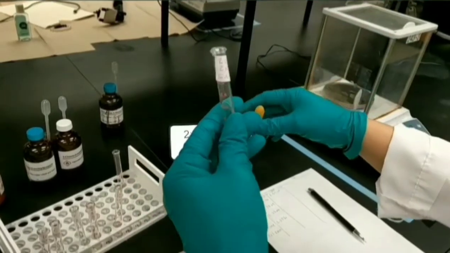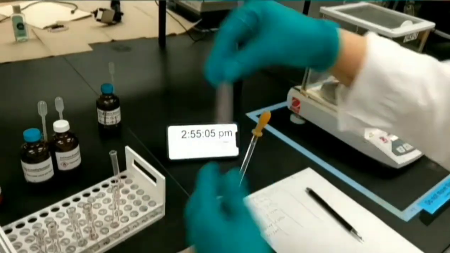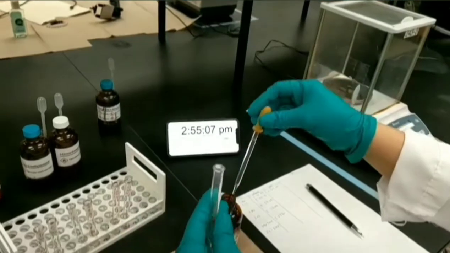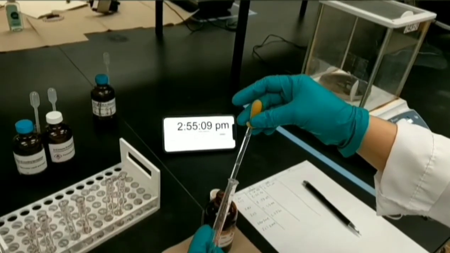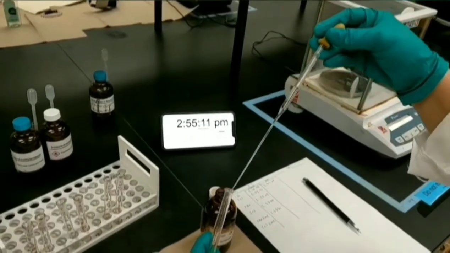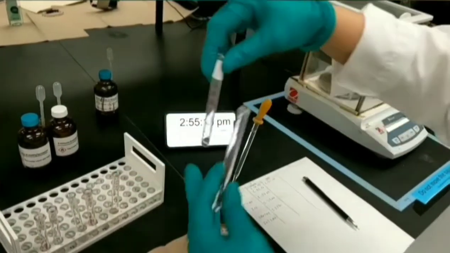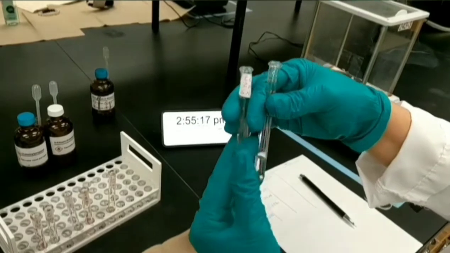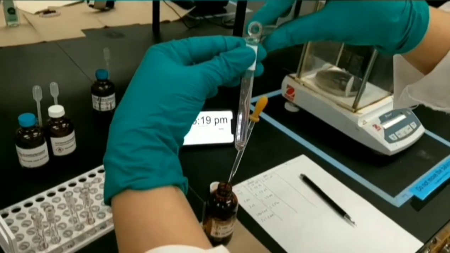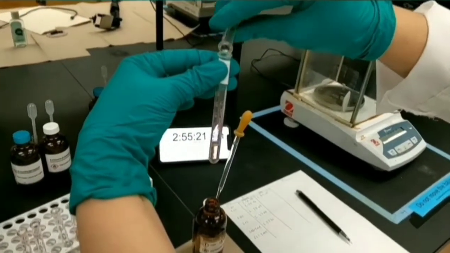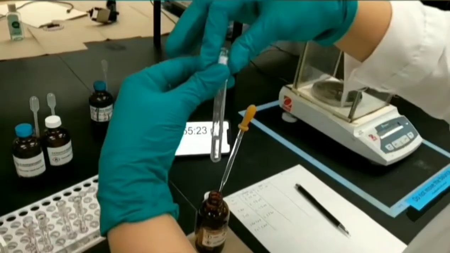This is the last test tube of 2-chloro-2-methylpropane. I'm going to add nucleophile to it. This is also a tertiary alkyl halide. You should record the time.